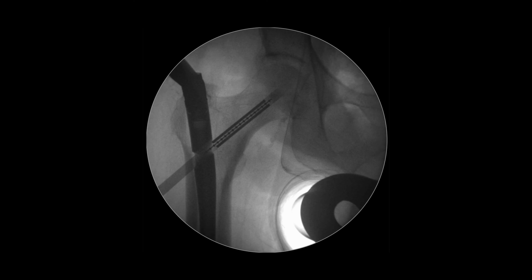The aim is to get the lag screw in the middle of the femoral head, so that the tip-apex distance, meaning the sum of the distances from the tip of the lag screw to the apex of the femoral head in the AP view and lateral view, is below 25 millimeters, so as to minimize the risk of cutout.